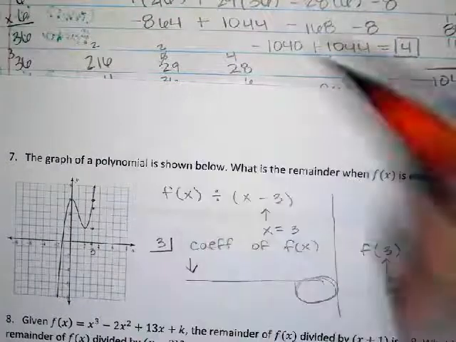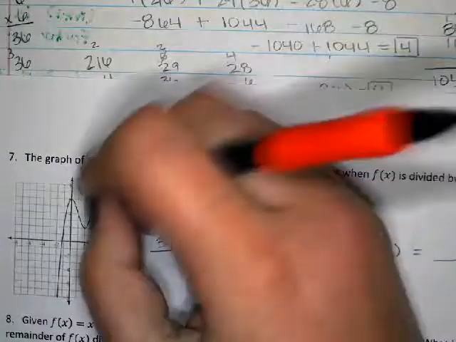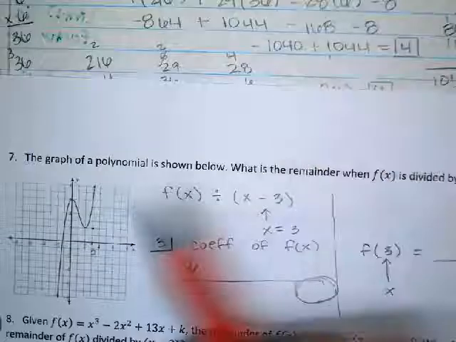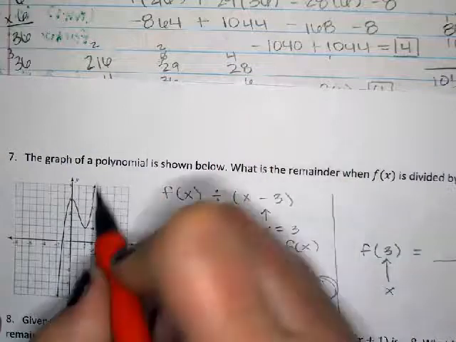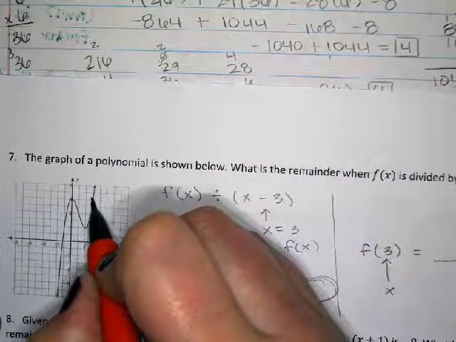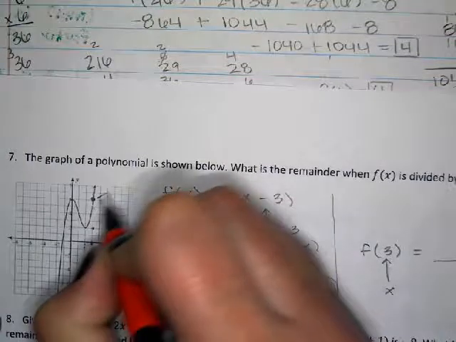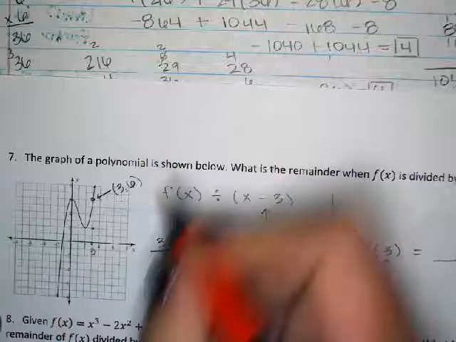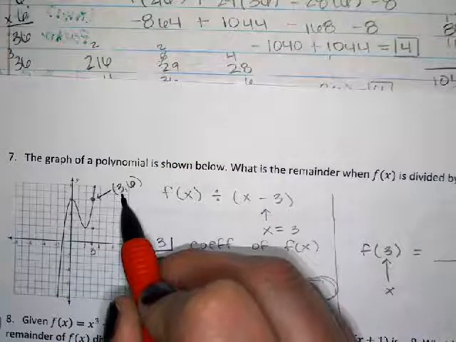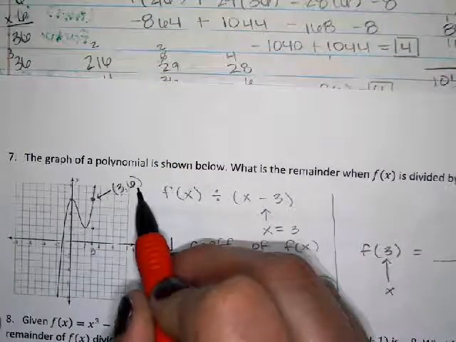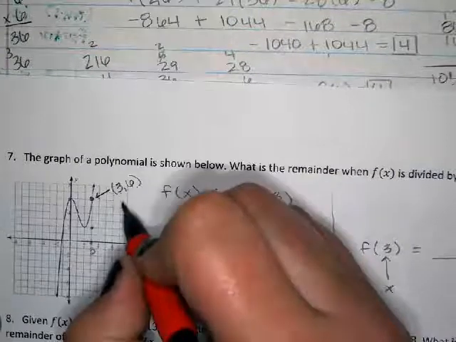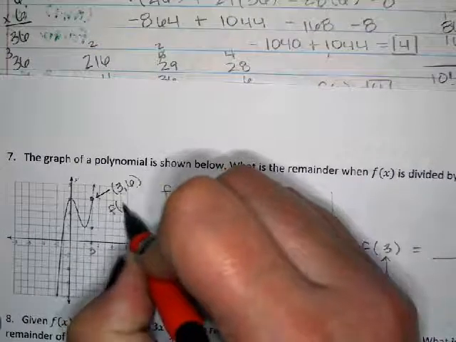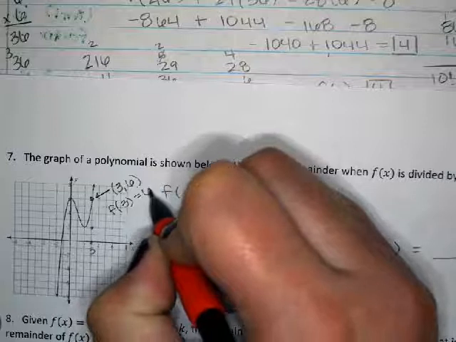So if this is the point (3, 6), then this means if you plug in 3, 6 is what you get. So if we did function notation, we would say if you plug in 3, 6 is what you get. Does that make sense? Yeah. So if you plug in 3, 6 is what you get. If you did synthetic division with 3, 6 would be the remainder.